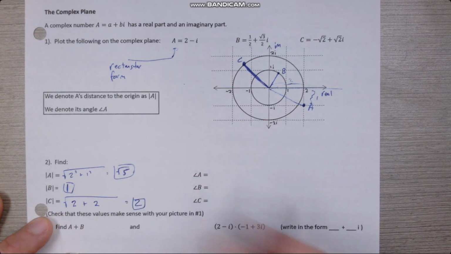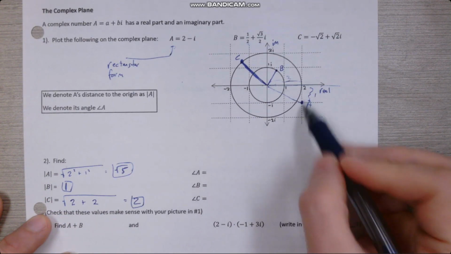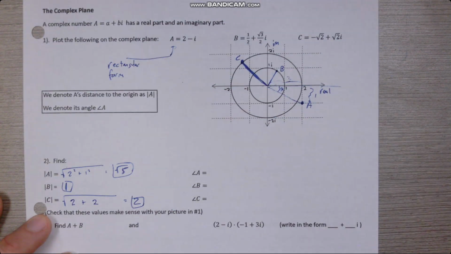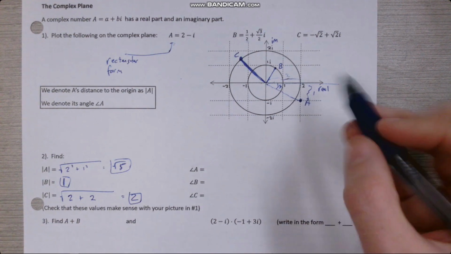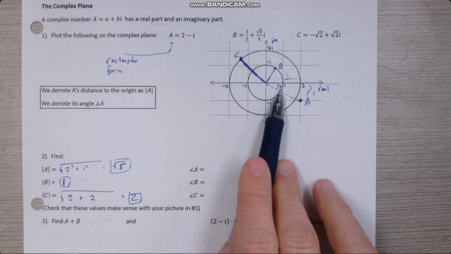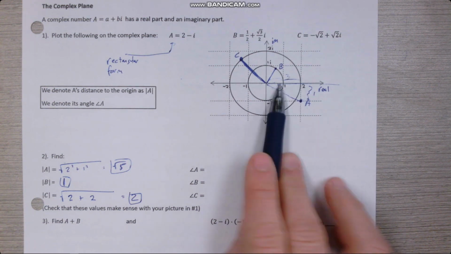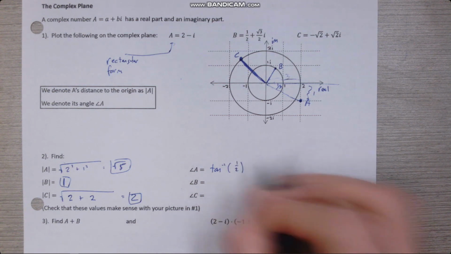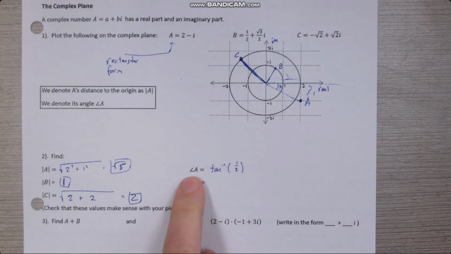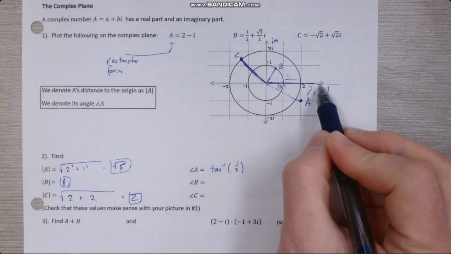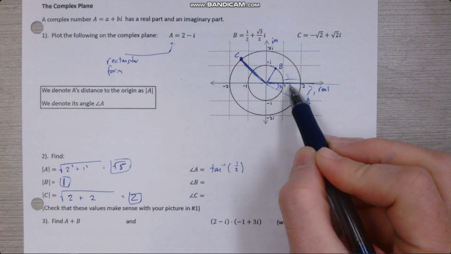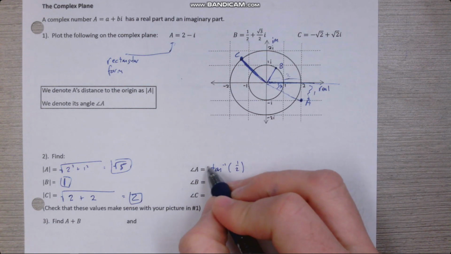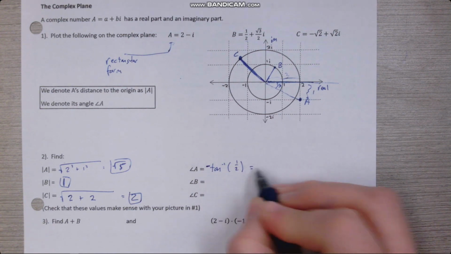Okay, let's figure out the angles. So the angle to A, it looks like here I'll need to use some kind of inverse trigonometry. If I imagine this angle here, the tangent of that angle would be this distance over that distance, or 1 divided by 2. So you could say arctan of 1 over 2. But that's not quite right, because the angle is always relative to this horizontal. So if I'm going to wrap in the clockwise direction like that, that would actually be a negative angle. So I could put a negative sign there, and that would be a perfectly good answer.